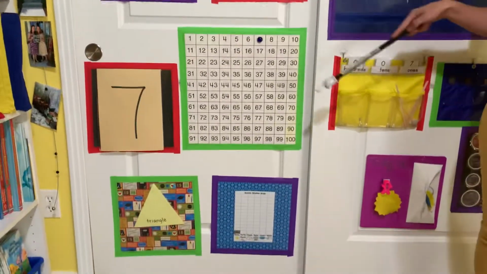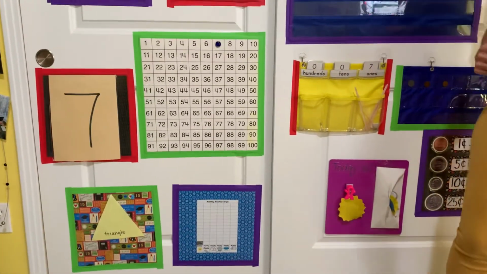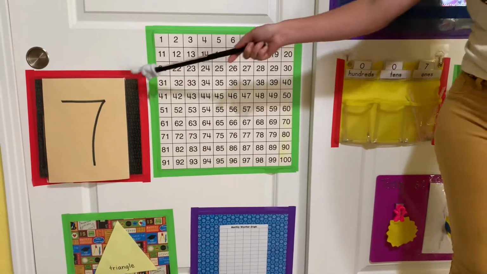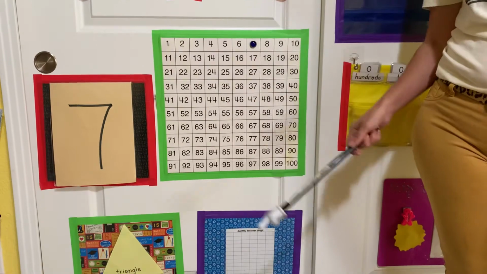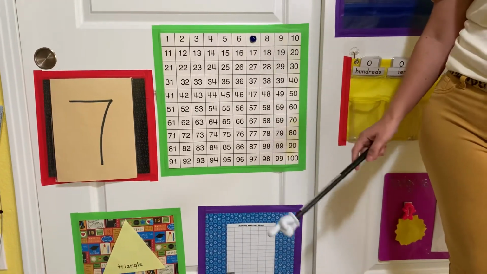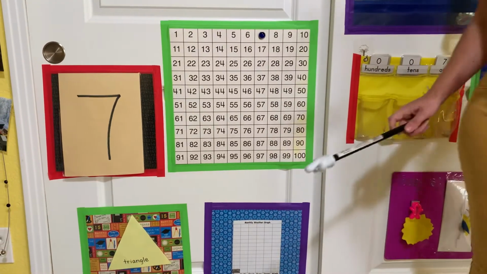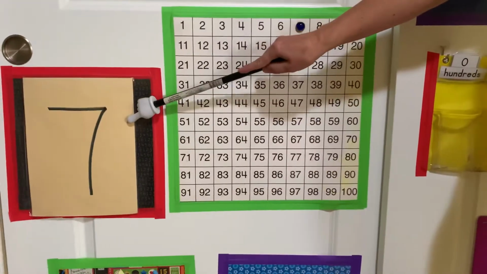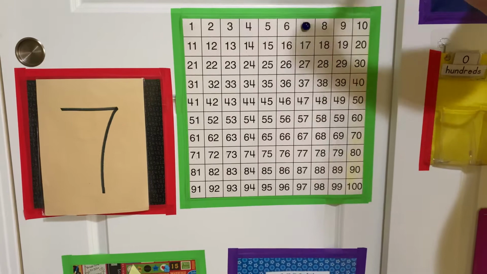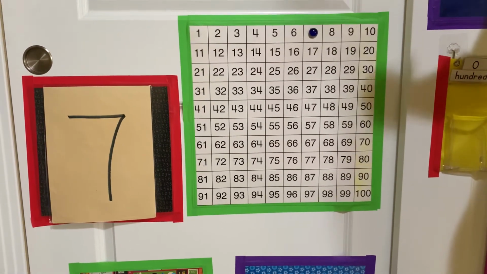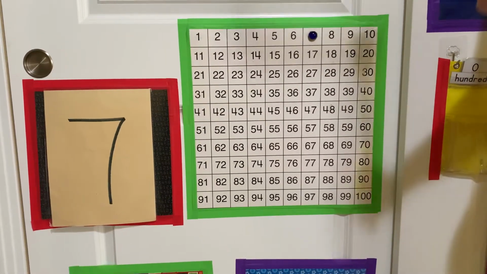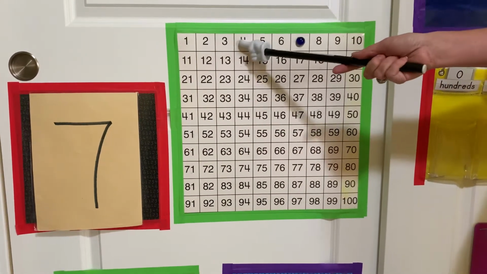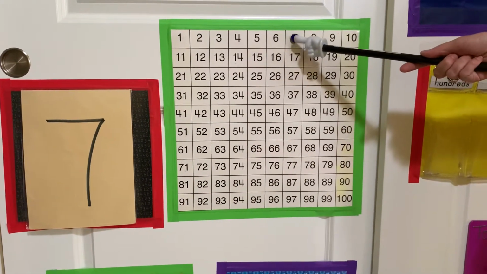Then there's numbers. Now you can do this a couple of ways. You can keep track of how many days you've been in school, and then the number would go up for each day of school, or you could just choose a number of the day. For this example, I chose the number 7. So I would show them the number 7. We might write number 7 in the air with our fingers to practice it. We would count to 7 by counting on this chart and having someone point as we count.